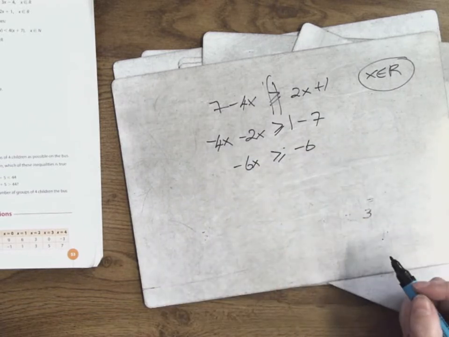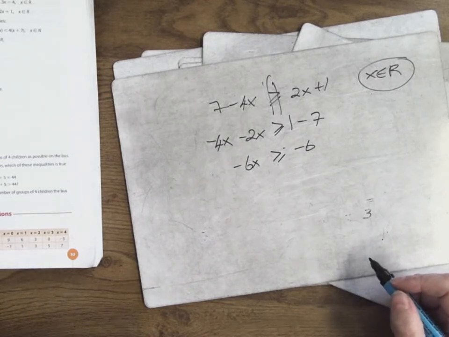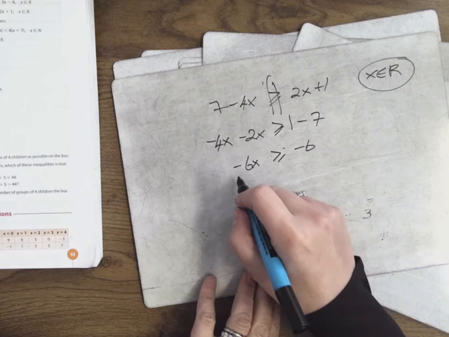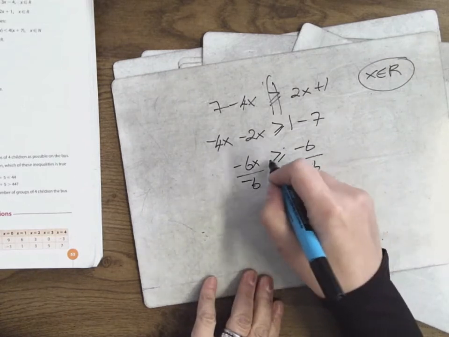Now what do I need to divide by? I need to divide by a minus 6, don't I? Yeah. So when you divide by a negative number, this is the only difference between inequalities and equations. When you divide by a minus number, what do I need to do to the inequality sign?